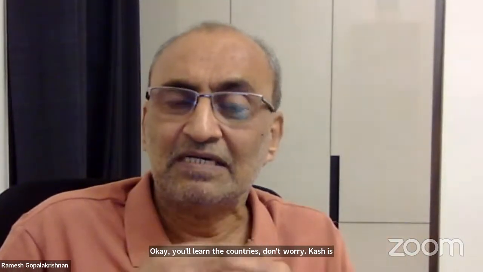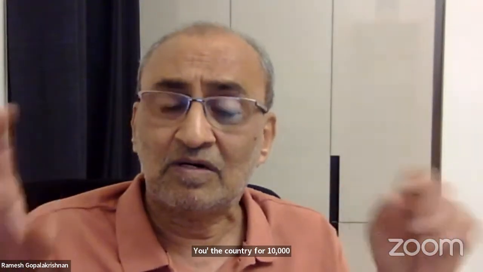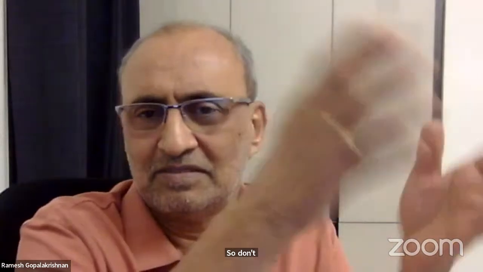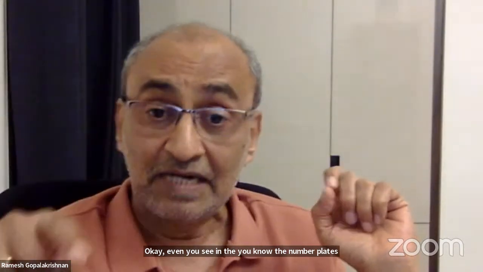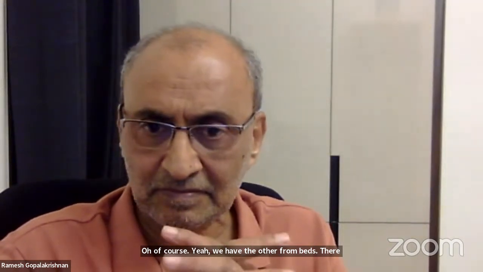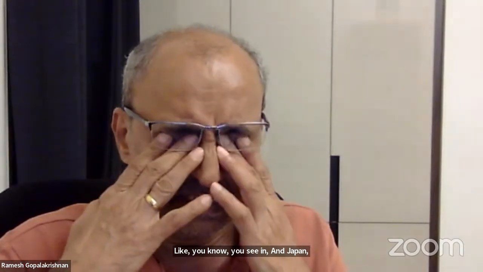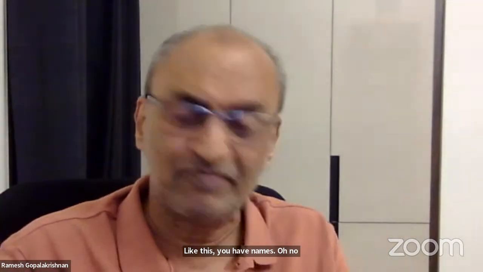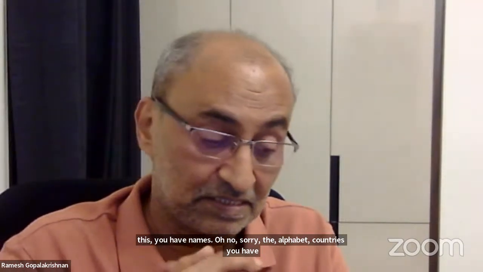Even you see in the registration number plates in Japan. Of course, here we have alphabets. Where you have alphabet, they have kanji. Like you see in Japan, you will see Shinagawa, the place where it is. Like this, you have names. The alphabet kanjis you have, and then you have numbers, the same numbers. Those internationally accepted numbers. So you have these numbers only there. You don't have numbers in kanjis. But kanjis are used in very formal settings, like in documents and all, they use kanjis.